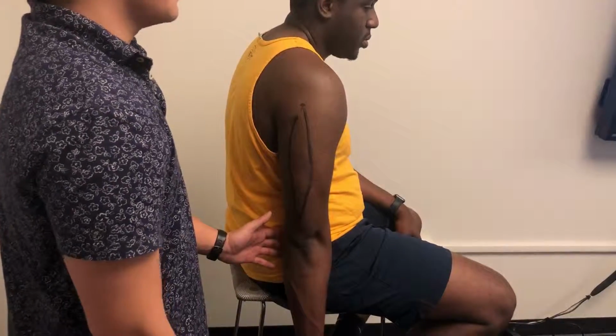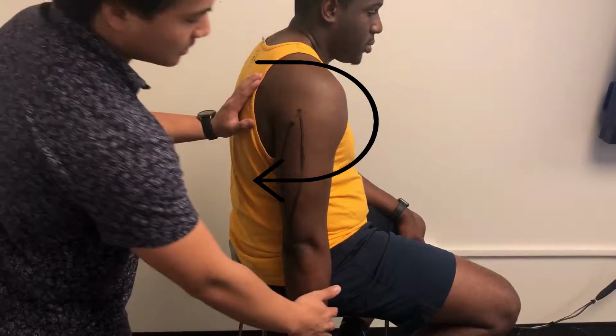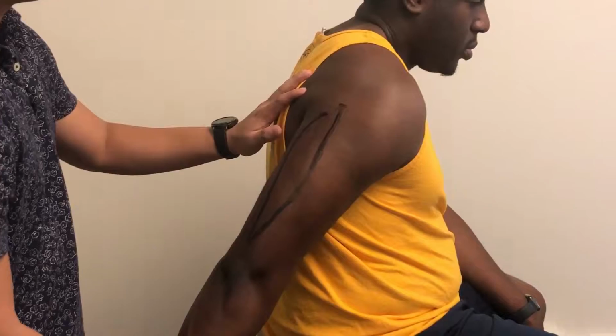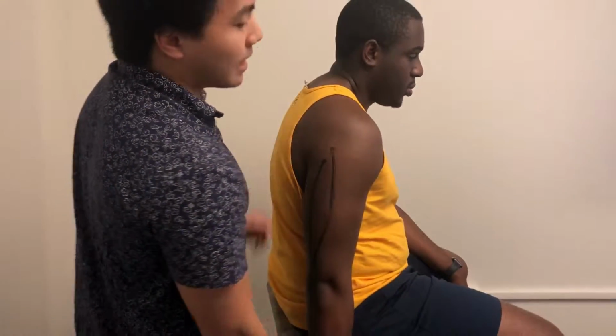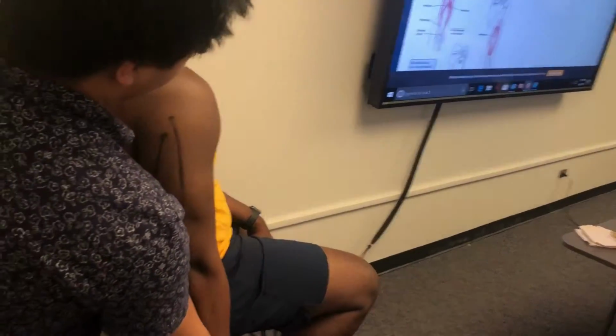Moving on to the last two actions, the long head actually extends the shoulder. So if I were to ask AJ to bring his arm back towards me, its main actions are to extend the shoulder and then also to adduct the shoulder. So if I ask him to bring his arm back to his waist, it also is responsible for that.